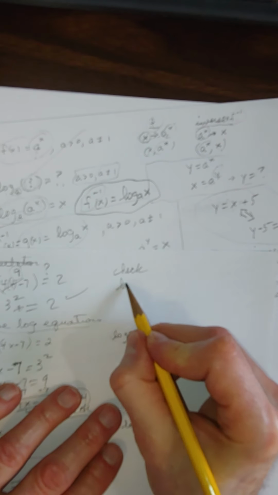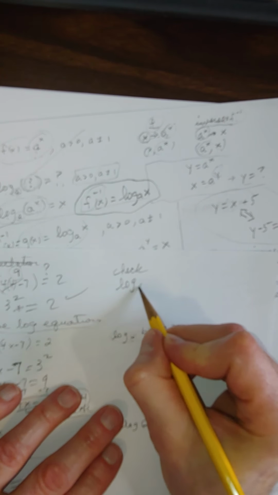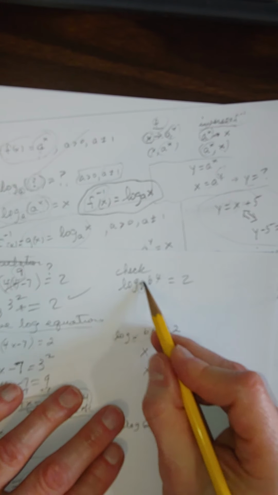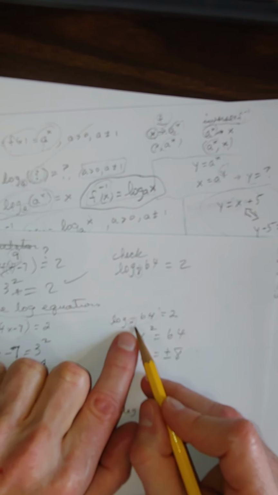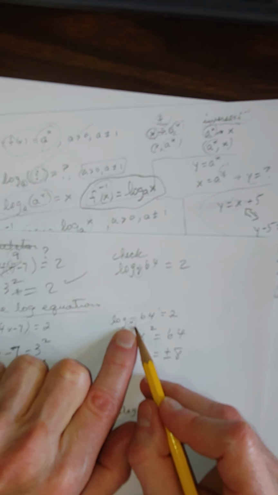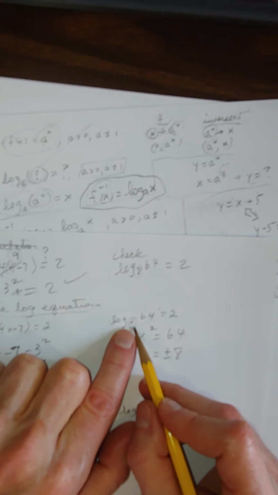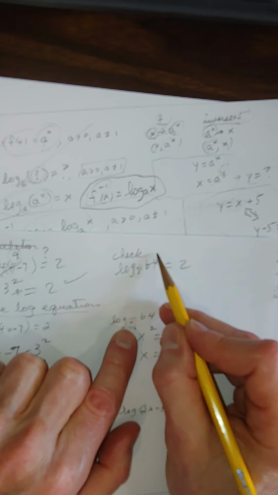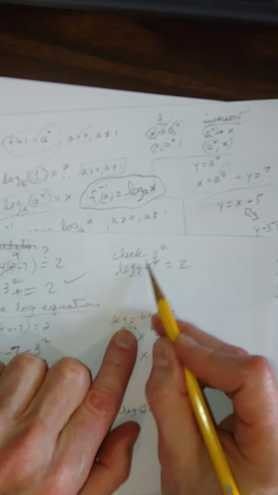The 8's okay. Log base 8 of 64 is indeed 2. Now, as long as this right here is positive and not 1, you're okay. Because remember, it can't be negative, can't be 0. It has to be greater than 0, not equal to 1. The 8's okay. Because look, 64 could be written as 8 squared, and it would work out. Log base 8 of 8 squared is 2.